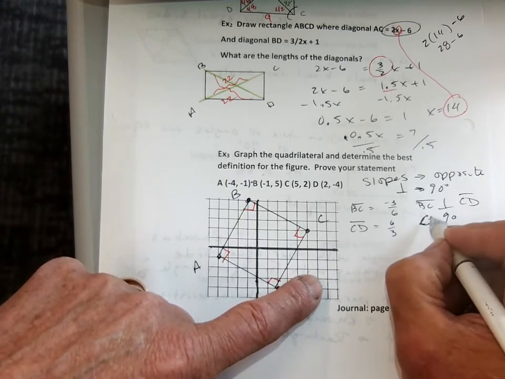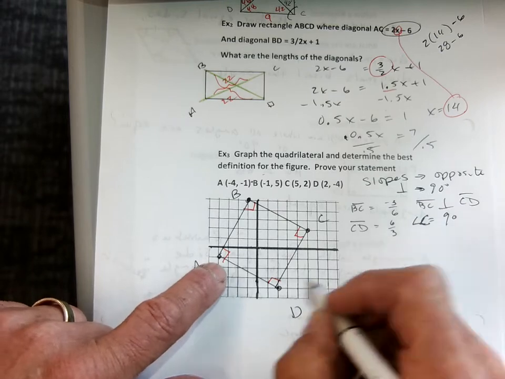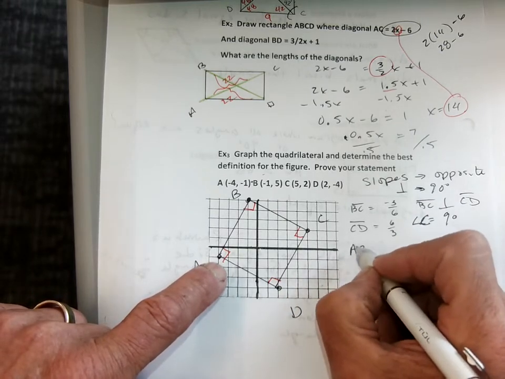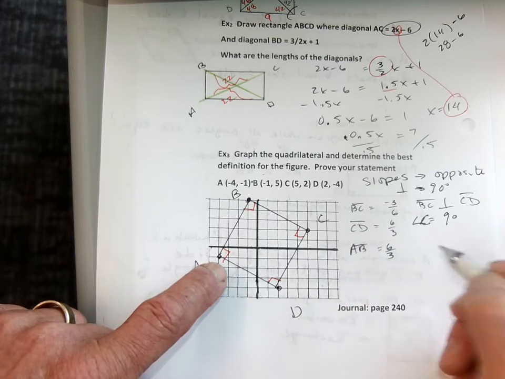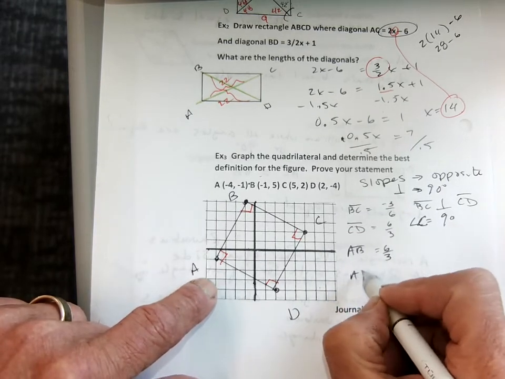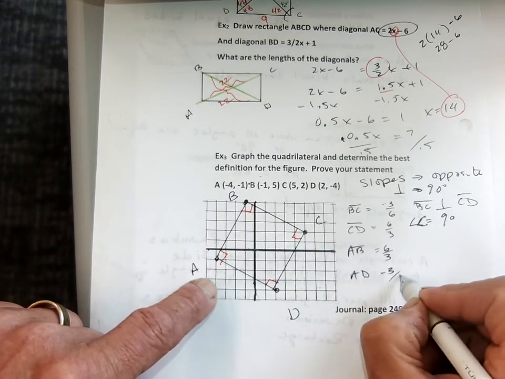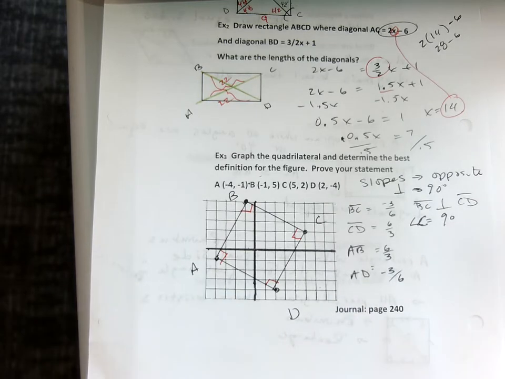Angle C. Okay, now what about AB? The slope of AB, well, let's see, that's up 6 over 3. Oh, yeah. And the slope of AD, that's down 3 over 6. Okay, I'll let you get caught up, but I'm just doing the slopes, which means all of these are perpendicular, right? If they're opposite slopes, you see that?